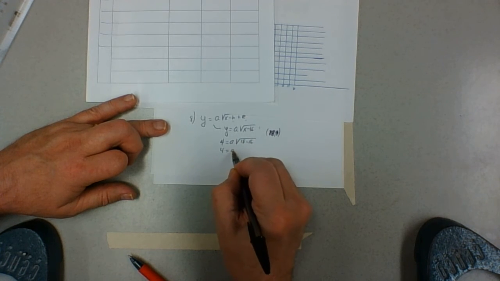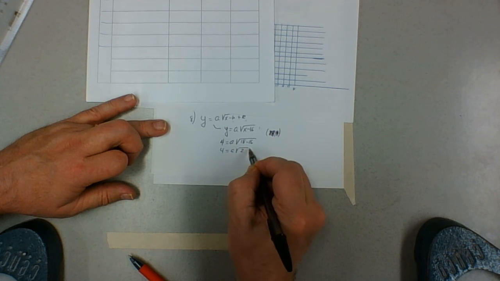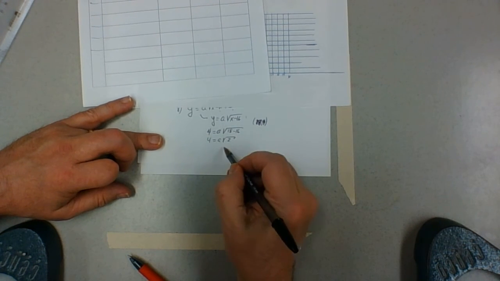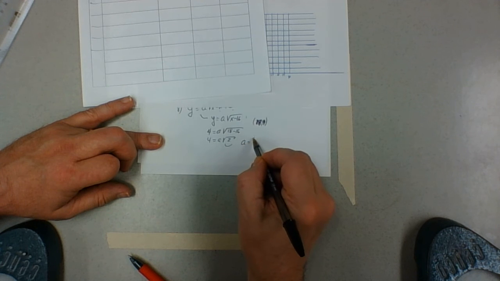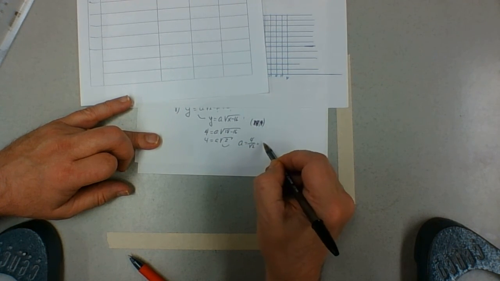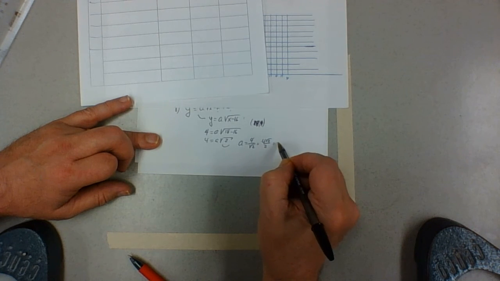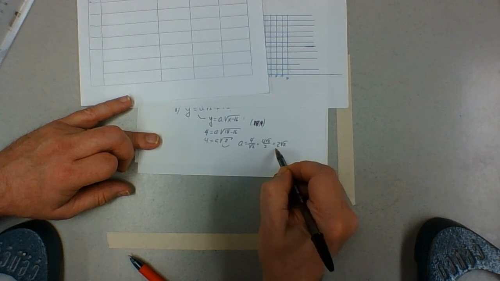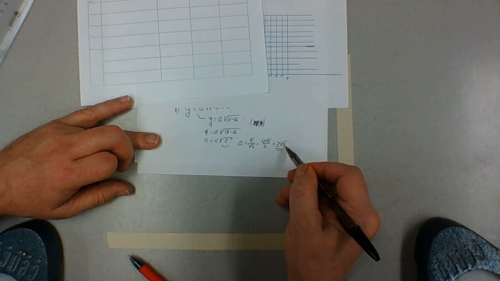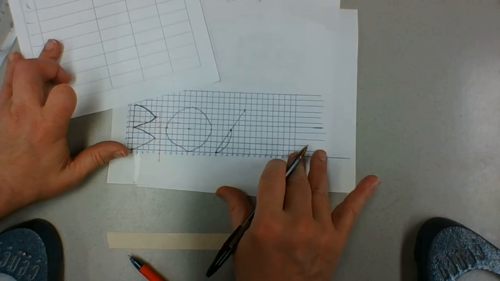So 4 must be equal to a times the square root of 2. So a is 4 over the square root of 2. Or as you like to do in rational function land, if I multiply by square root of 2 over square root of 2, I get 4 square roots of 2 over 2, which is 2 root 2. So the constant a is 2 times the square root of 2.